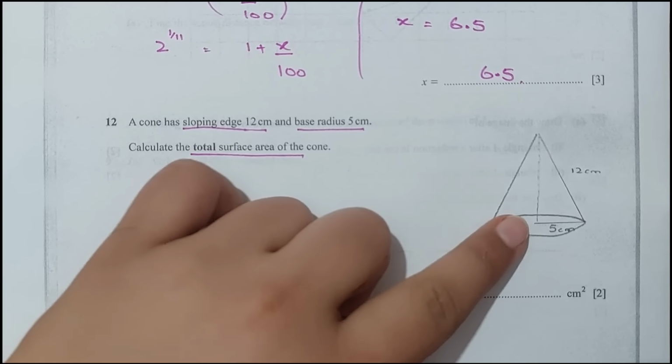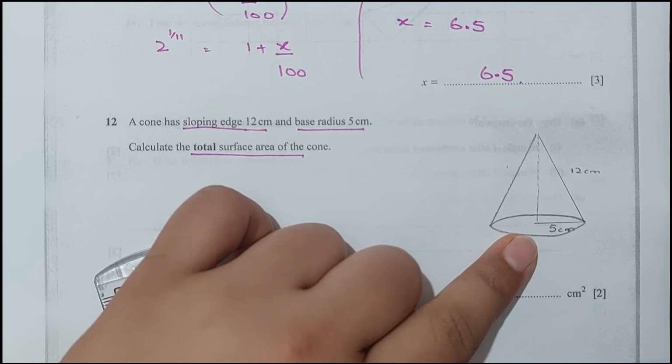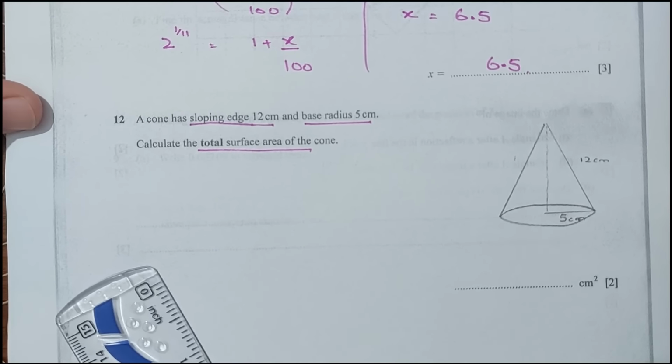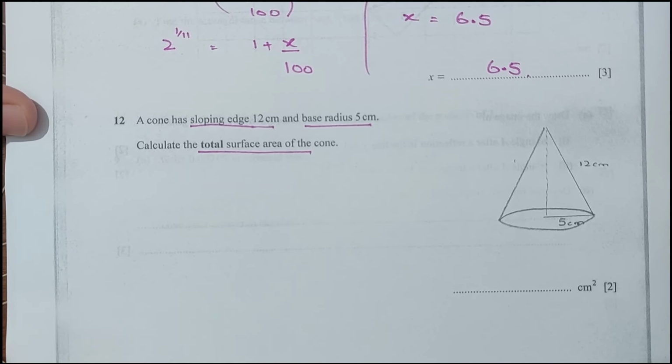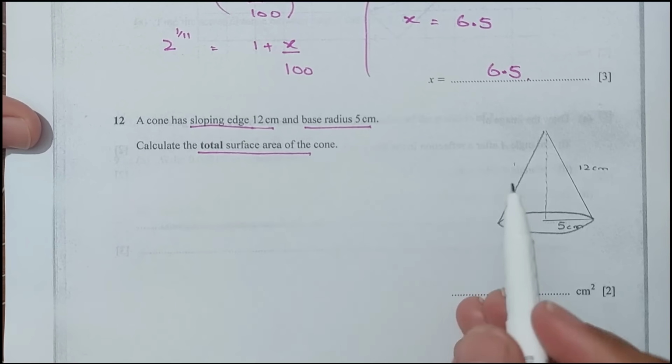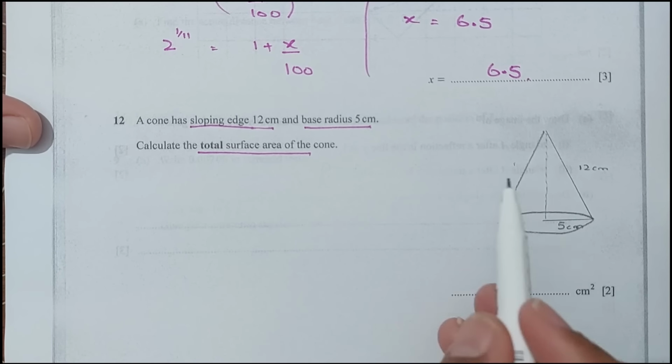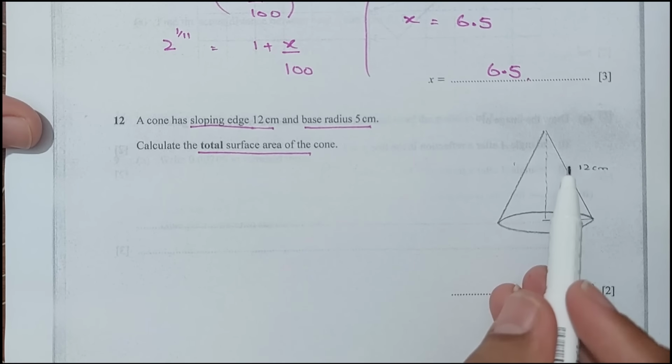Okay, we have to solve for the height, or do we need the height? Let's see. What is the formula for the total surface area of a cone? The total surface area of the cone is basically the curved surface area of the cone and the base of the cone. The base is in the shape of a circle, so area of a circle is pi r square, and the curved surface area is pi r l.